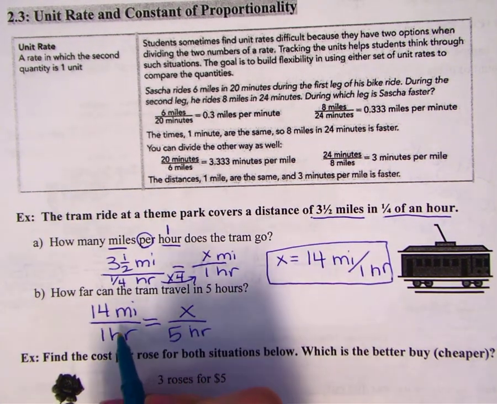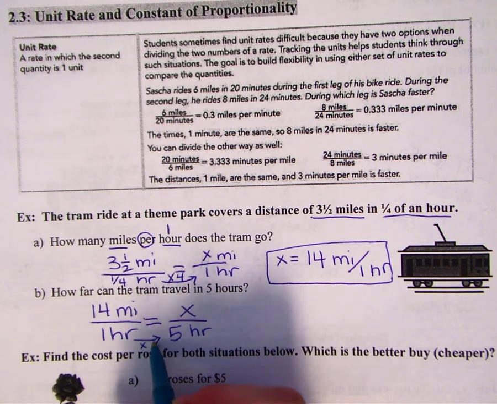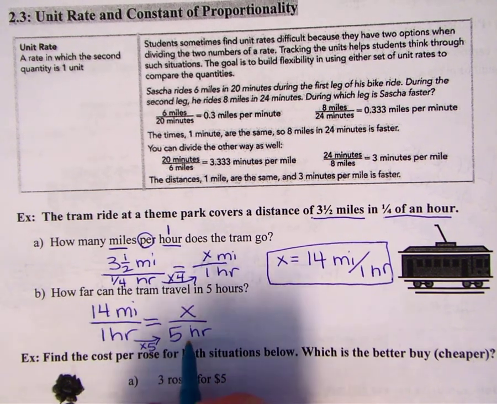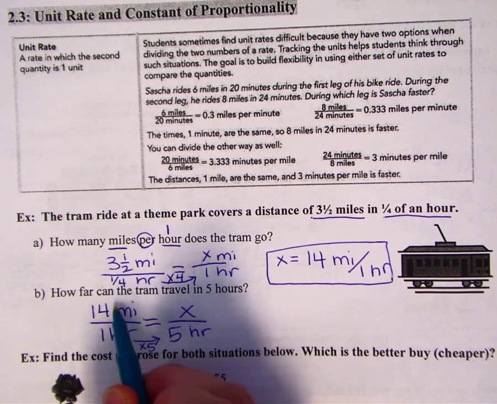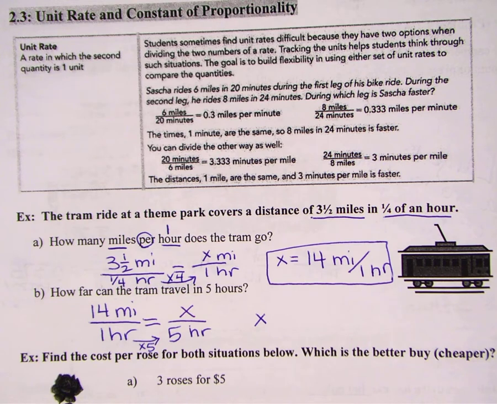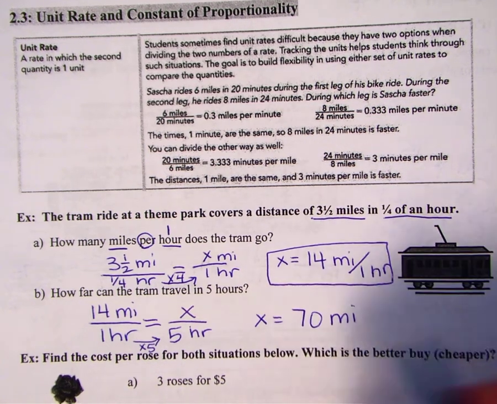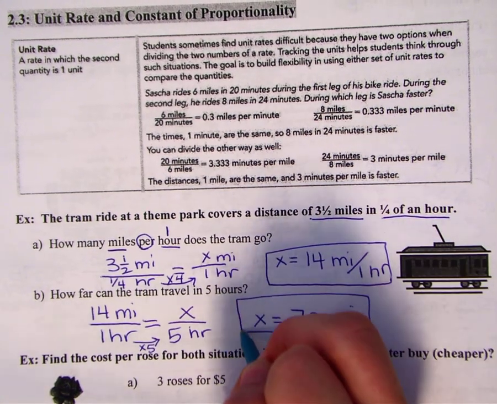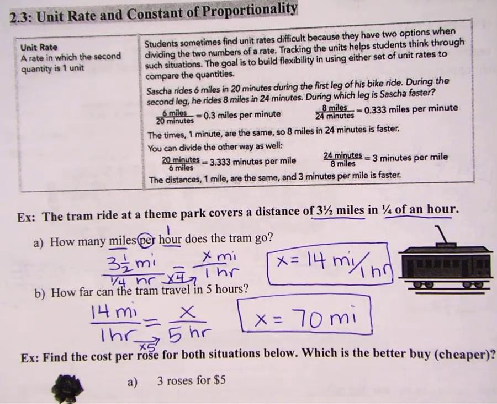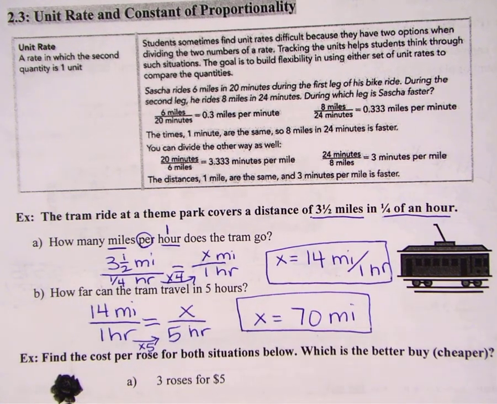Which you can just see that, oh, I'm just going from 1 hour to 5 hours, so really I am just taking this times 5 to get this answer. So I'm just taking 14 times 5, and that will give me my X. So 14 times 5 then would be 70 miles is how far we could go in 5 hours. All right, so again, that's 14 miles in 1 hour times 5 hours would be 70 miles.